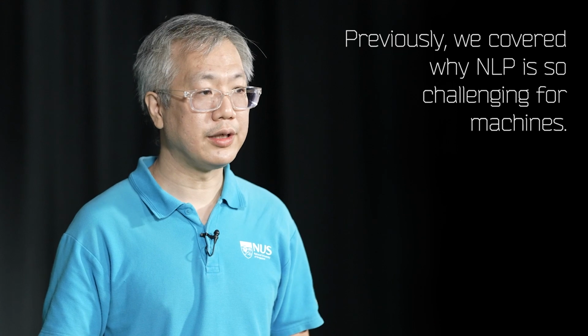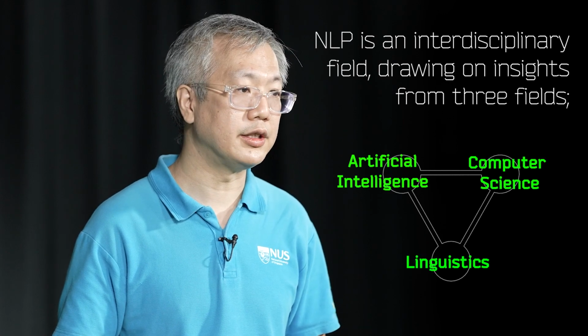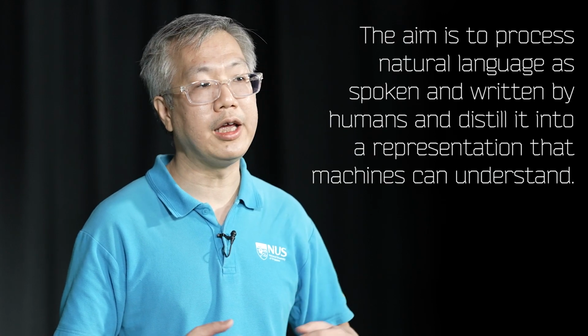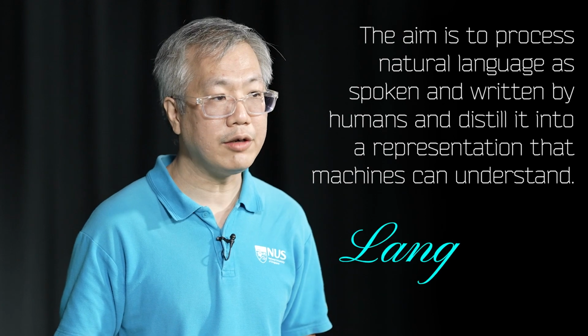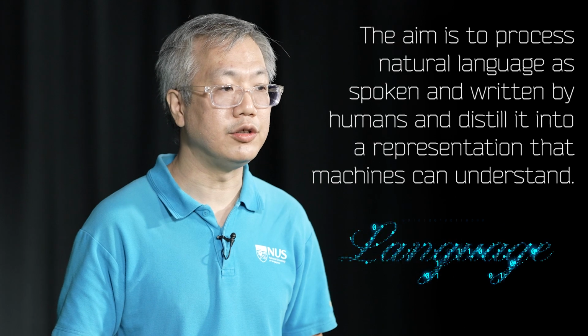Last week, we saw that natural language processing is a challenging endeavor. Natural language is infinitely varied in its expressions, and ambiguity is its hallmark. We saw that natural language processing also draws on insights from artificial intelligence, computer science, and linguistics. In NLP, our aim is to be able to take language as it's produced by humans and put it into a form that's useful for downstream processing.